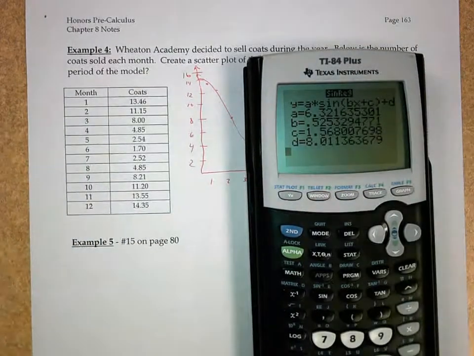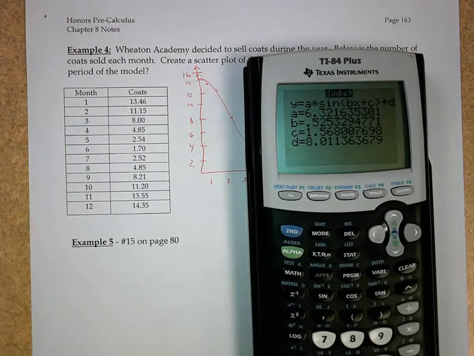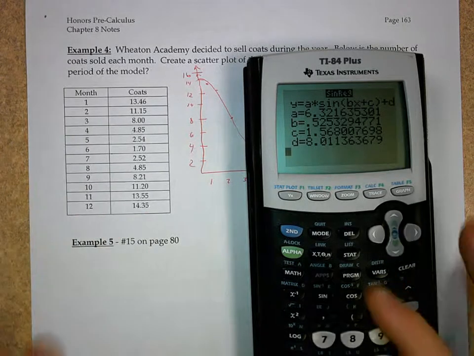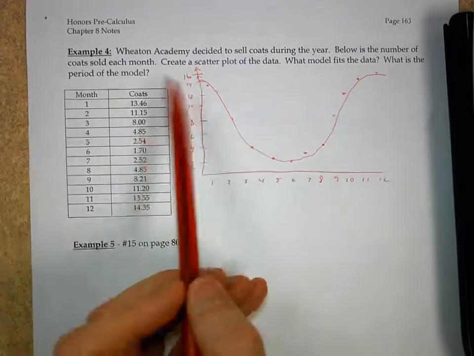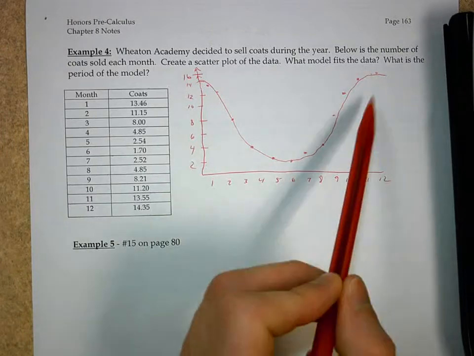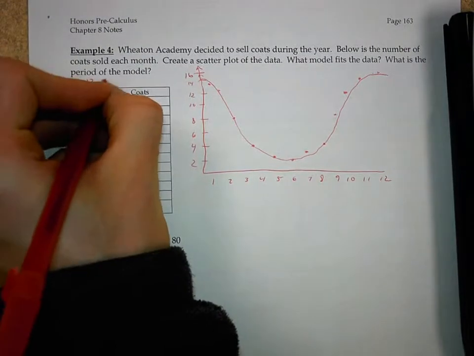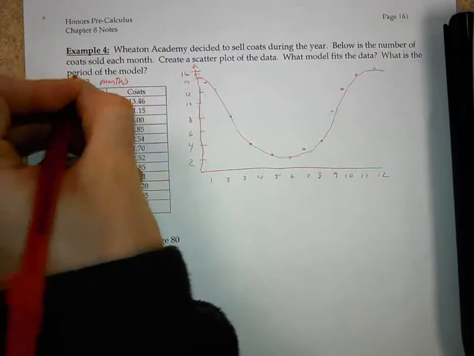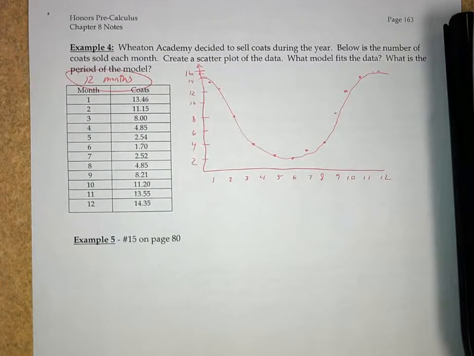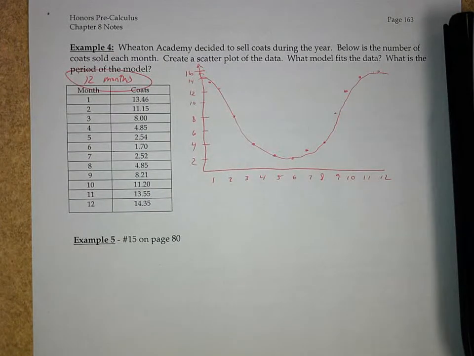So there's my graph, and I want to know how often this cycle is going to continue. And as we look at this, we can see this one visually. When do I go from peak to peak? Well, it's every 12 months. If I graph it, it's very easy to do. If I wanted to, I could use the relationship of my 2 pi over b to figure out the period of my sine graph.